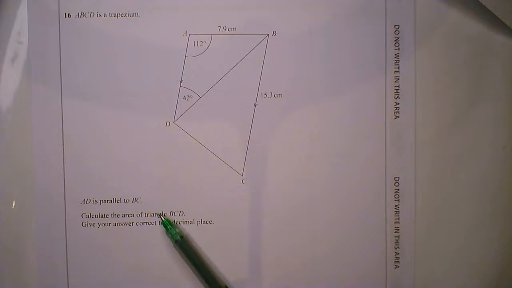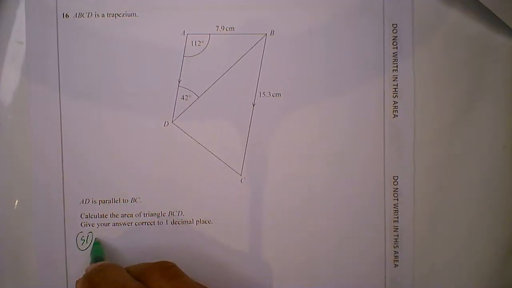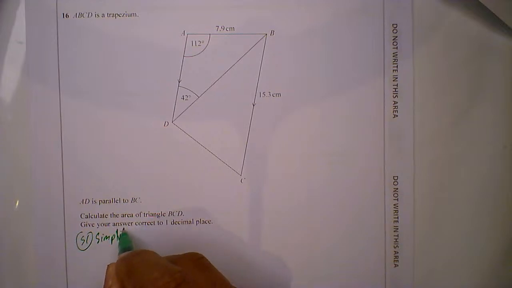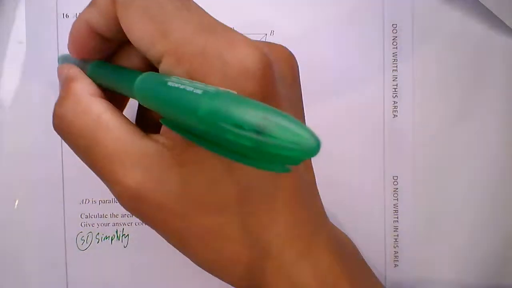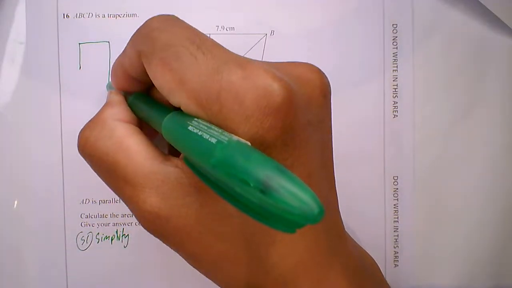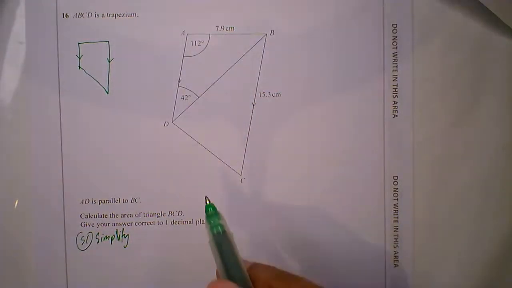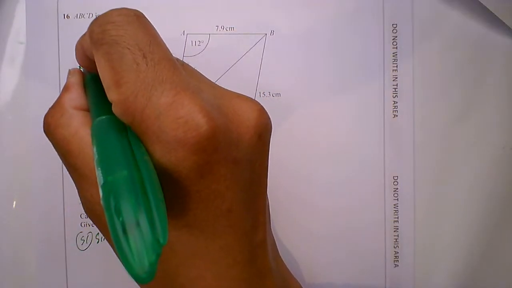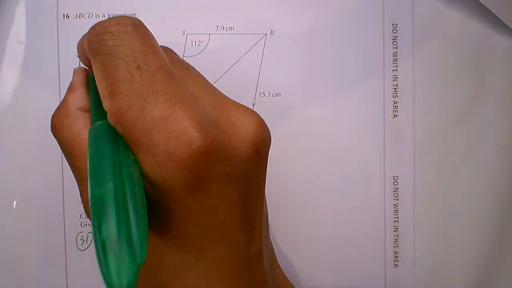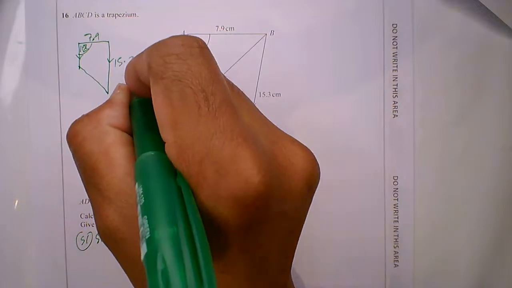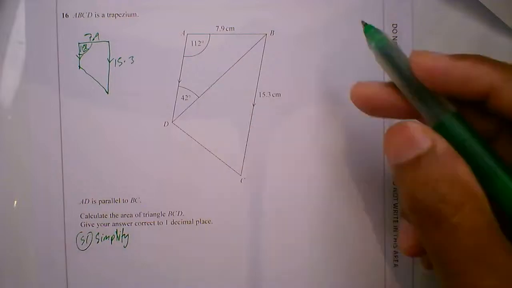So there's a lot going on here, even though there's a little bit of text. First of all, step 1 is I'm going to simplify this. That may help me decide what I want to do. So first of all, I've got this trapezium. I've got my angles here, 112, 7.9, 15.3. That helps me, and I can break this up, separate these as well.